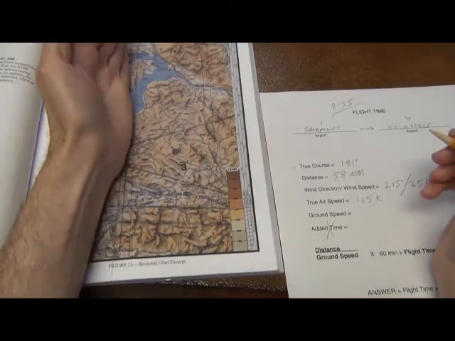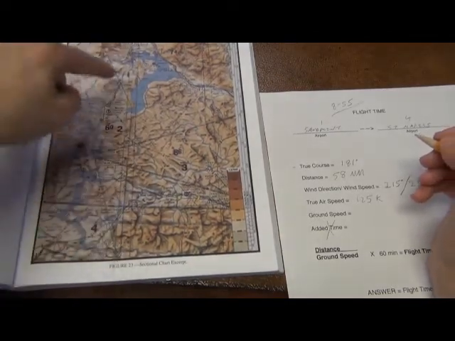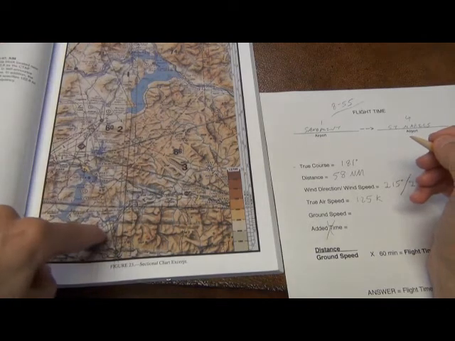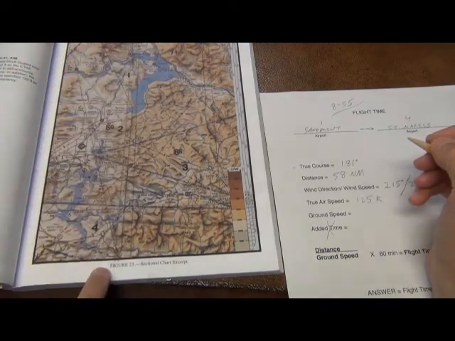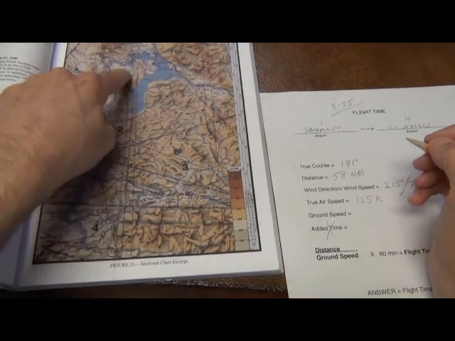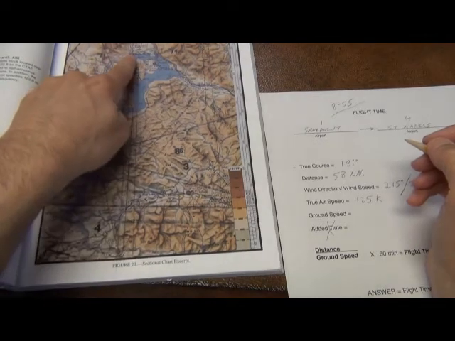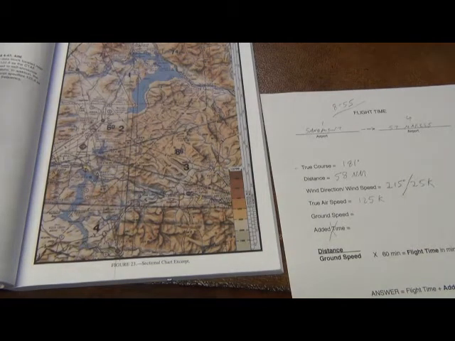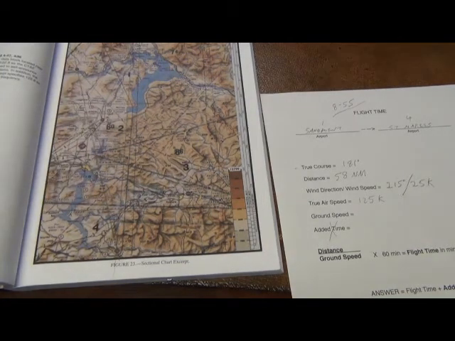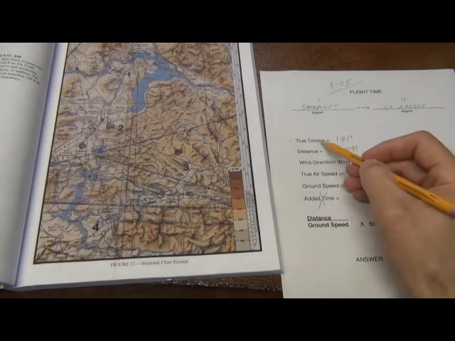And that looks about right, because that looks to me like 180 degrees. If you're going from this airport to this airport, you're traveling a 180 degree course. But what if you were going from this airport back to that airport? Then you'd be going exactly 180 degrees opposite. You'd be going about 0 degrees, or almost totally due north. Start getting your bearings.